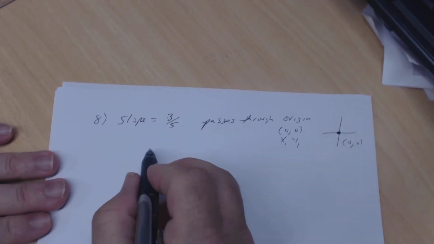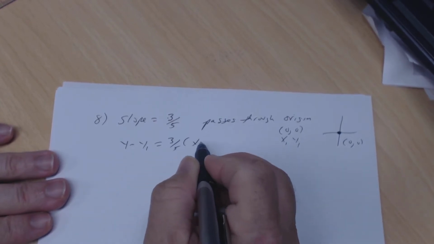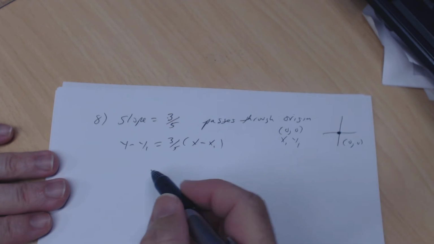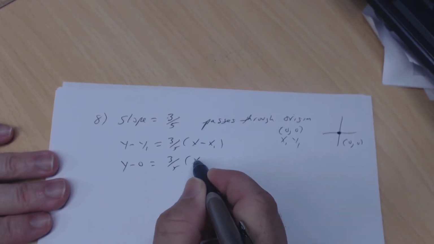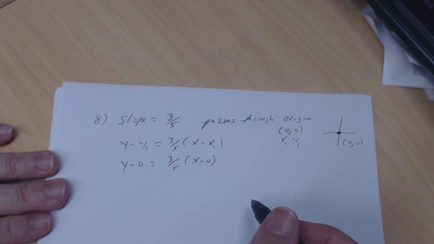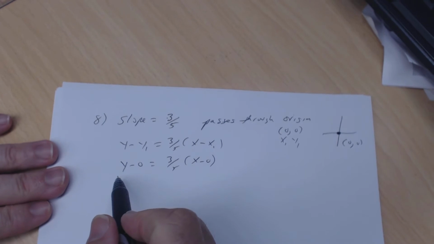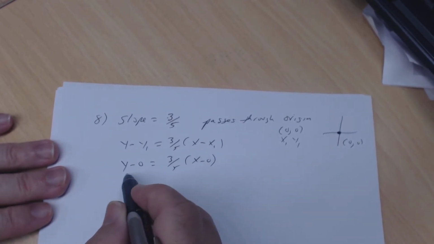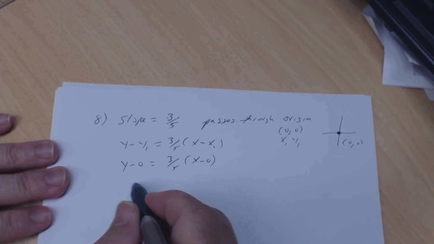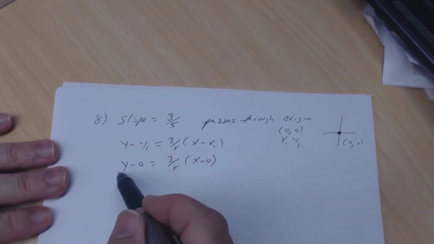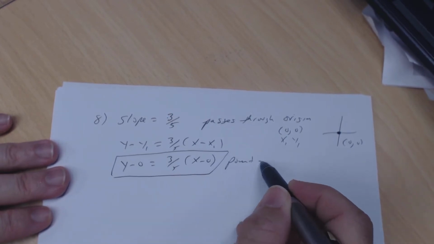And so you're going to get y minus y1 equals the slope times x minus x1. And so you just plug things back in. So you get y minus 0 equals 3/5 times x minus 0. If you want to leave it like this, there's nothing wrong with that. Although y minus 0 is y, if you want to leave it in point slope form, this technically is point slope form. So I guess you can leave it like that.